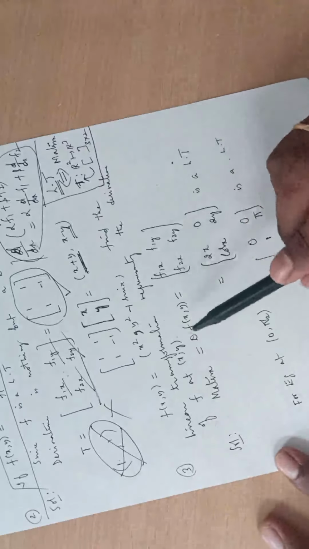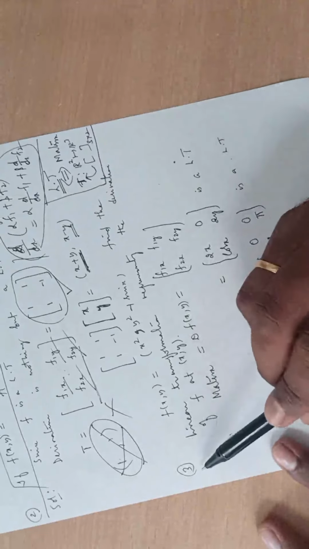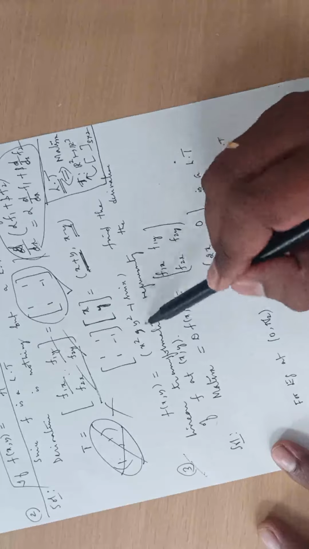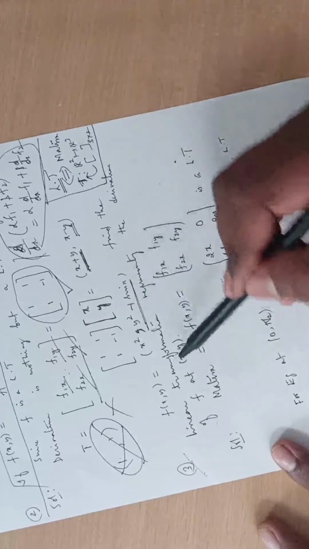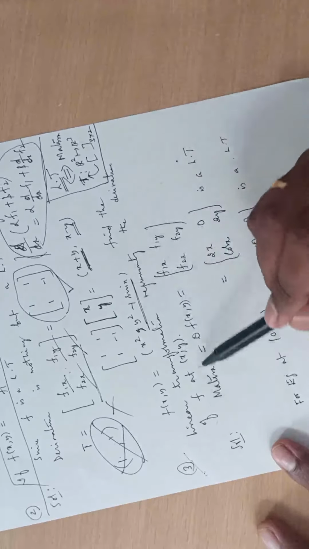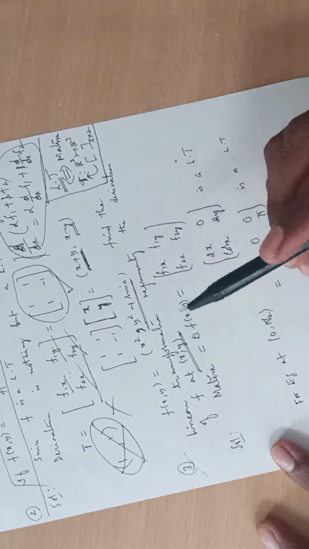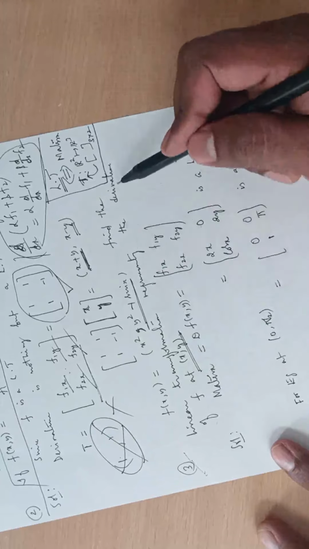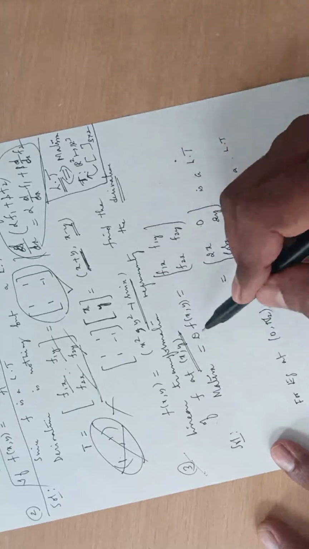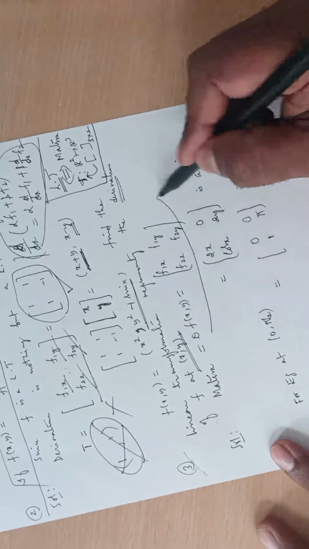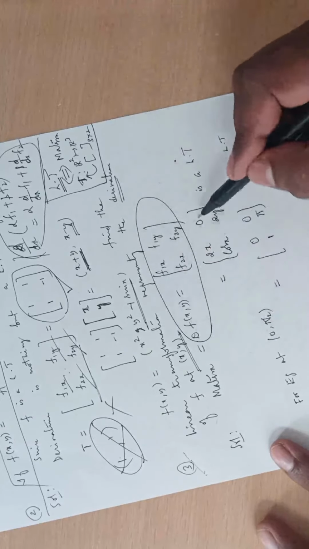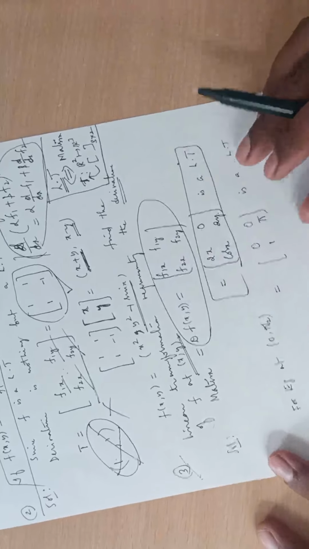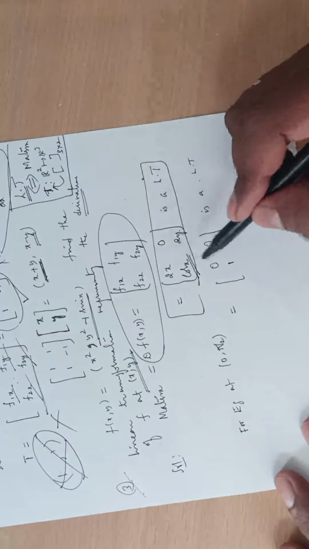Next, if you are coming to the third problem, f of (x, y) equals (x square minus y square, plus sin x). Find the linear transformation representing the derivative of f at (x, y). See, if you want to find the linear transformation representing the derivative, it is nothing but the same matrix. If you find it, you will get 2x, 0, cos x, 2y. It's a linear transformation. But you cannot say cos x is there, so it is not linear.